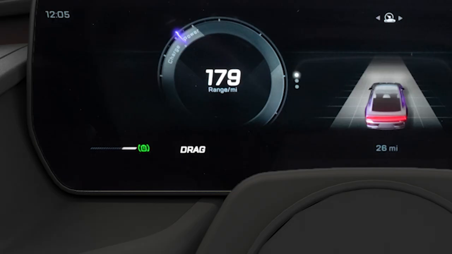Depending on what your vehicle is configured with, you can choose from options such as drag, track, sport, auto, eco, wet/snow, or a custom setup. Each mode has its own tuned propulsion, traction, suspension, and steering settings.